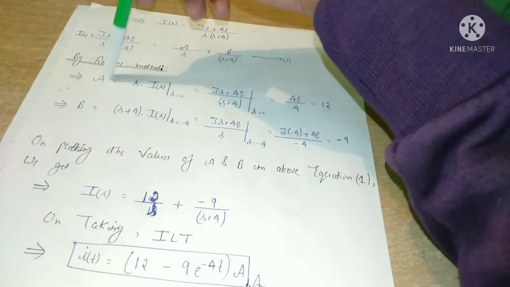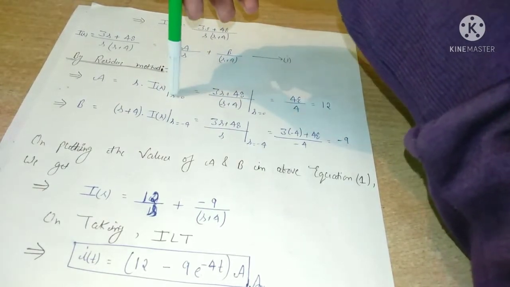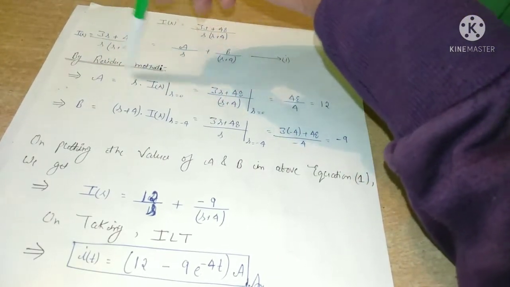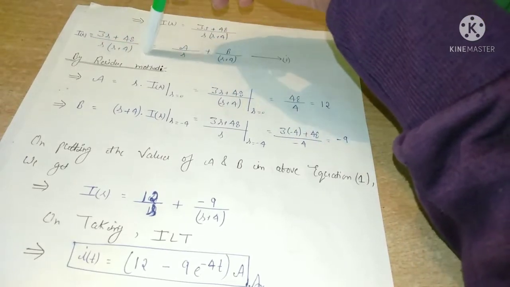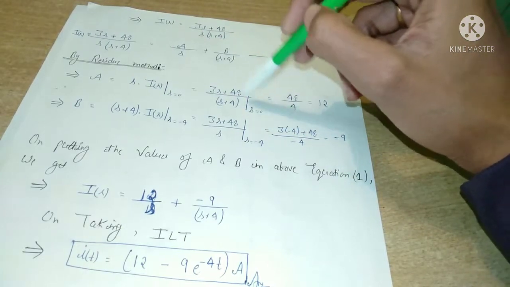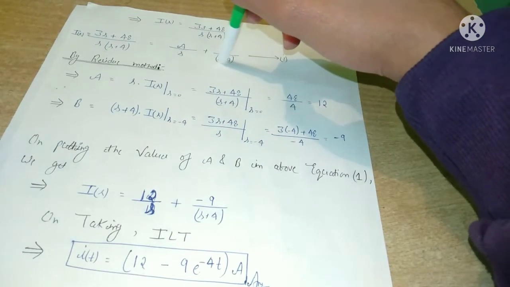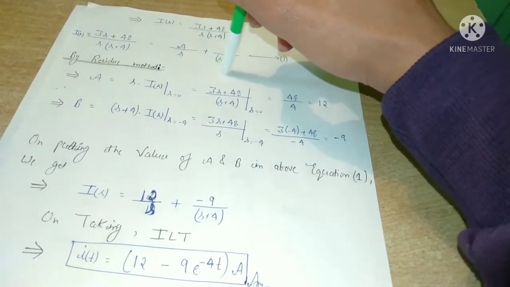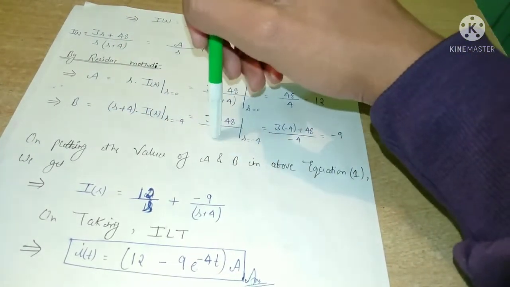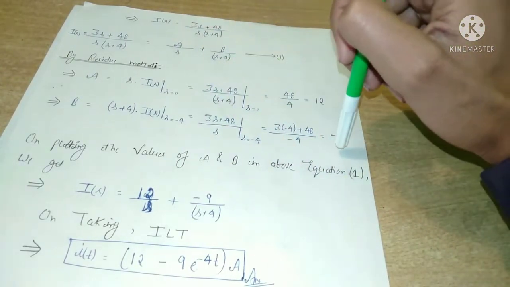So A is equal to s times I(s) where s is equal to 0. We take s times I(s), the numerator and denominator cancel out s, and the remaining term is (3s plus 48) divided by (s plus 4), where s is equal to 0. Putting in 0 here, we get 12. Similarly for B, where s is equal to minus 4, we take s plus 4 times I(s), so the numerator and denominator cancel out s plus 4. Putting in s equal to minus 4 here, we get minus 9.